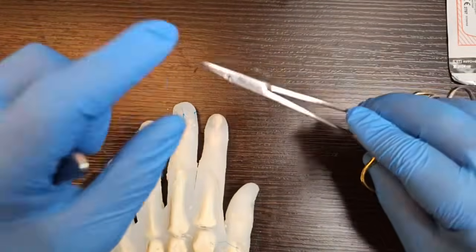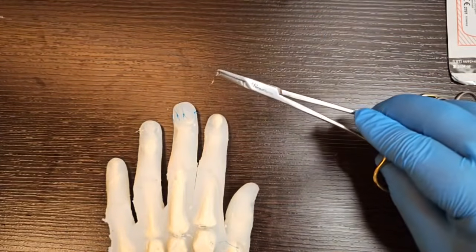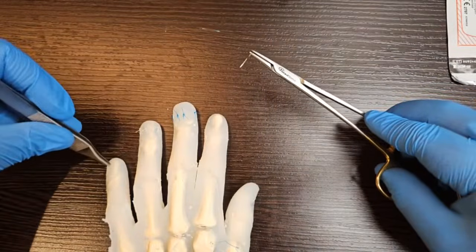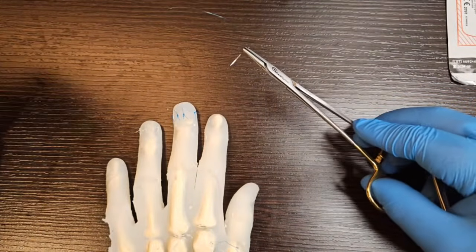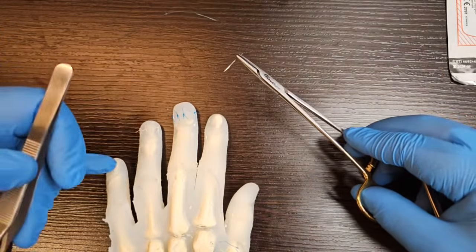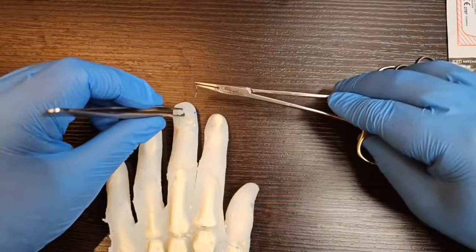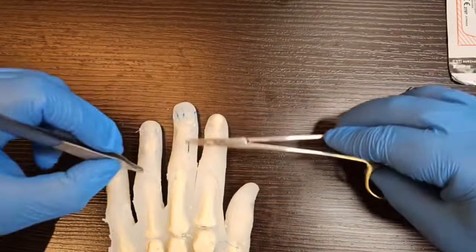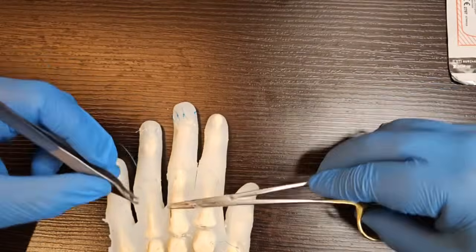In terms of K-wire selection in children, I tend to use a 0.9mm K-wire, or in little fingers of smaller people, maybe under the size of 5 foot in height, because they tend to have quite small, thin little finger bones. In adults, I tend to use a 1 or 1.1mm K-wire in fingertip injuries or phalangeal injuries.